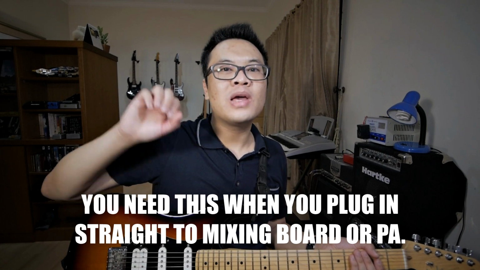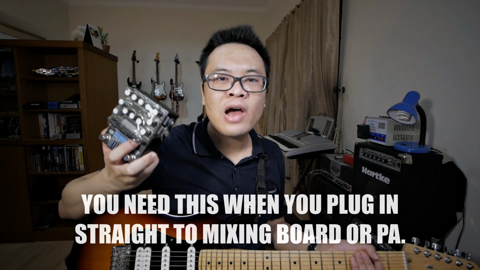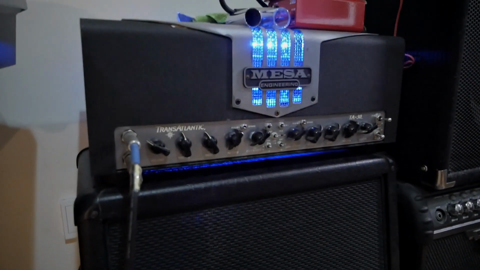If you plan to plug in your guitar directly into a mixing board or a PA, then you'll definitely need this effect, because otherwise if you plug your guitar directly to a PA or a mixing board, it's gonna sound really terrible. However, if you are using a real guitar amp and real guitar cab, you don't need to use this effect because basically you already have the source of your tone.